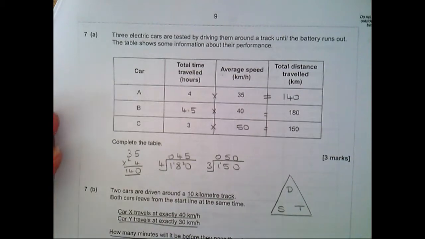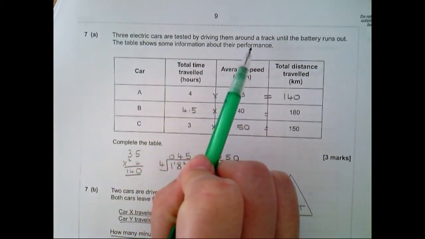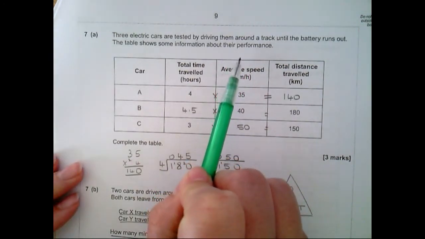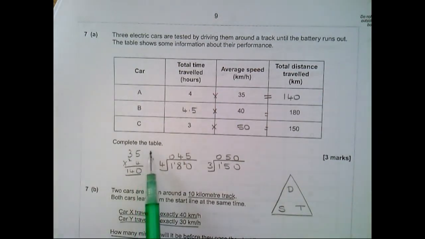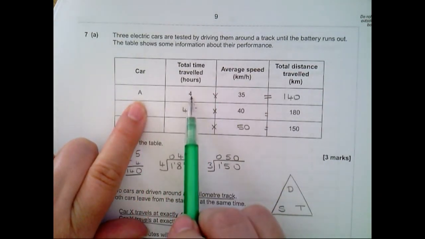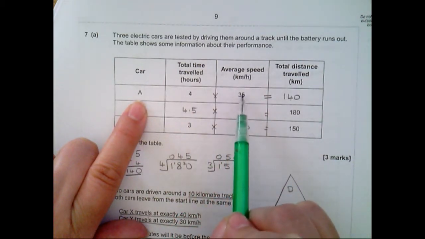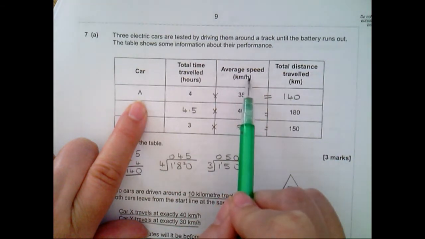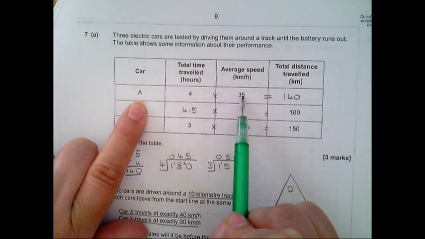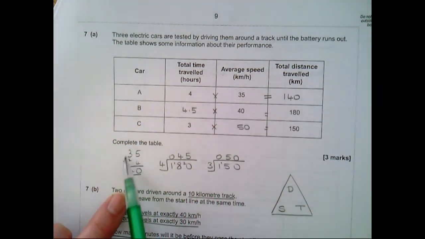Question 7. So 3 electric cars are tested by driving them around a track until the battery runs out, and the table shows some information about their performance, and they want you just to complete the table. So car A goes for 4 hours, and the average speed in kilometres per hour means they travel 35 kilometres in every hour. So 4 hours, and they're doing 35 kilometres each hour, so do 4 times 35. And there's my sum down there for that.